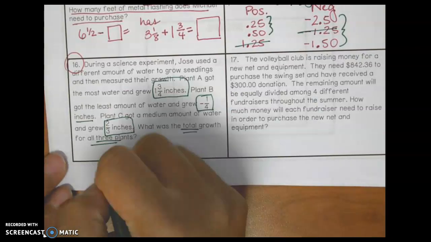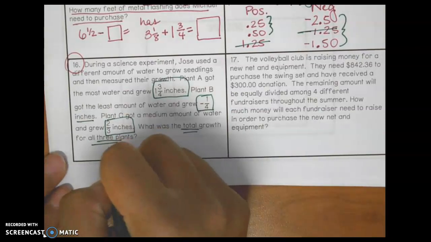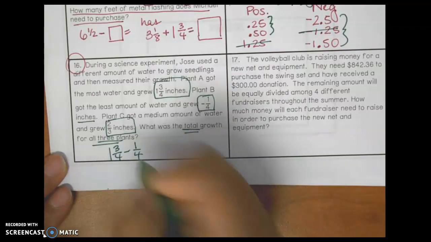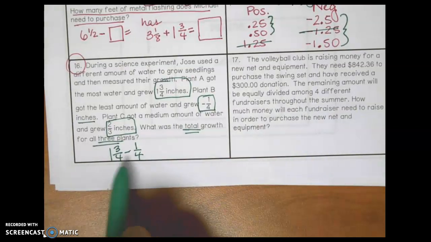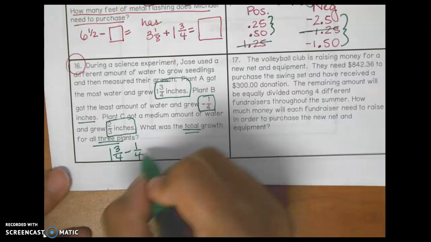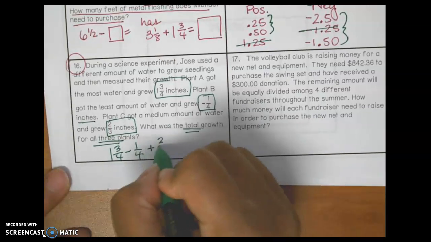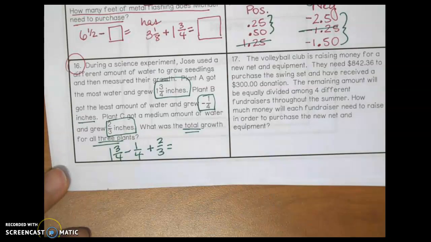The best way to do this is to take 1 3/4 and subtract the 1/4. If I put a minus sign here, that still applies to the quarter. Okay? This is still negative 1/4 because I would keep change, and I would change this to a plus sign and make this negative. Then I would add 2/3. And you will get your answer there.